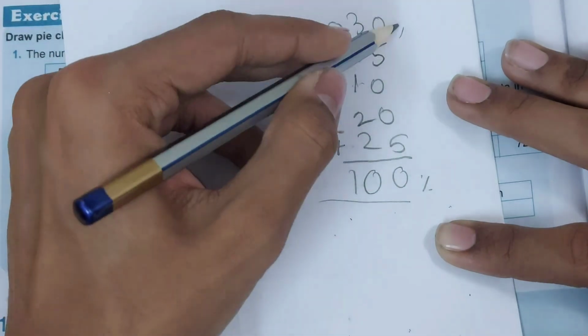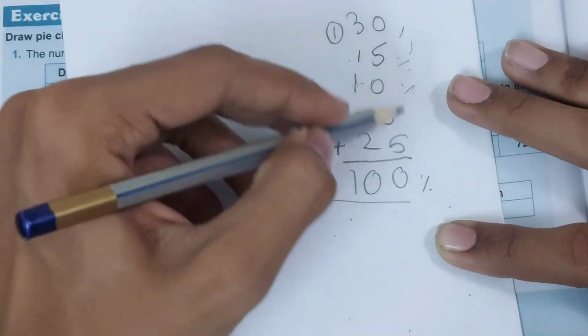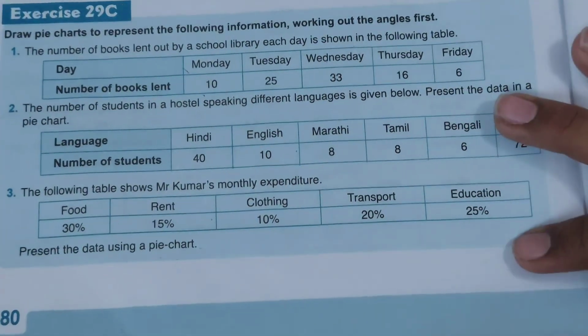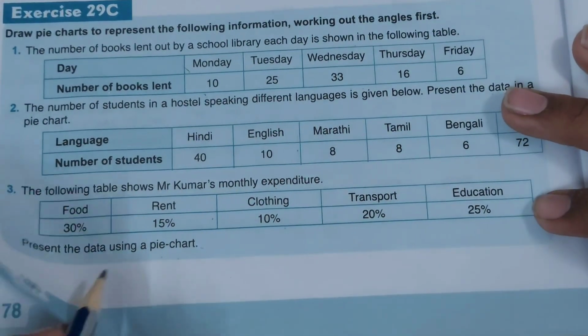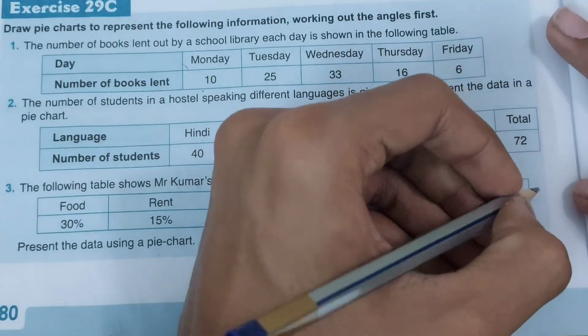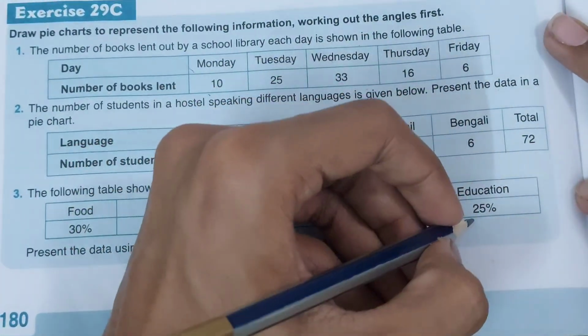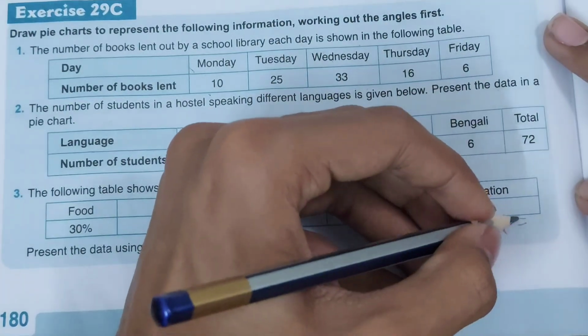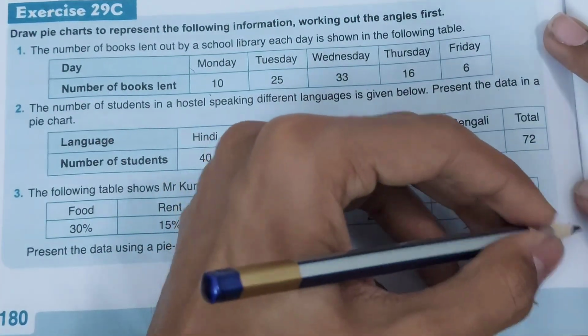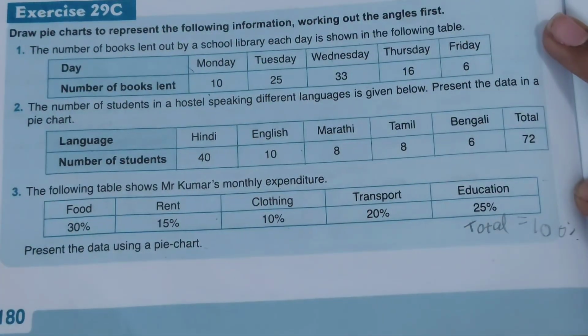Okay, all of these are in percentage, right? So the same thing here, the total of these is coming out to be 100. That is why I added all of them, right? So the total for this data is 100%, right? We are all aware of that. So basically it's percentage, of course, so it is going to come 100%.